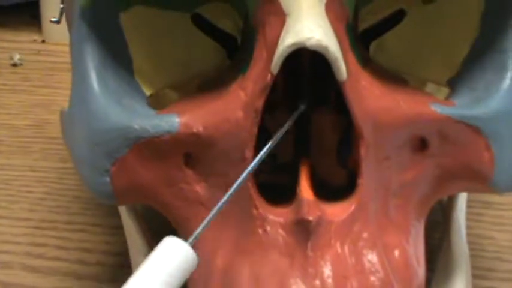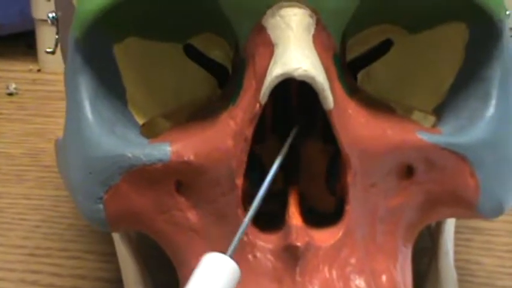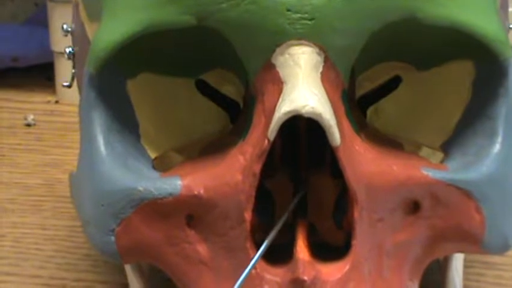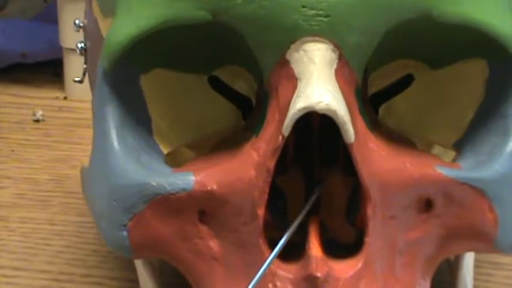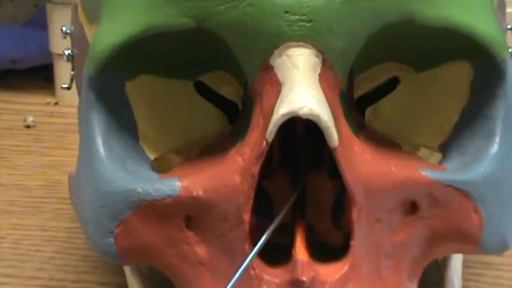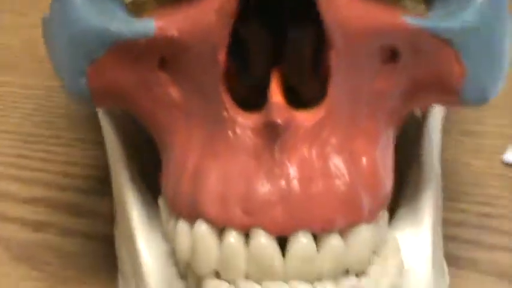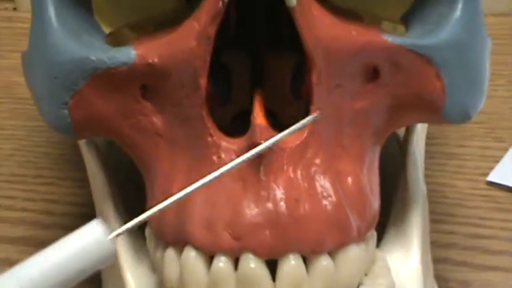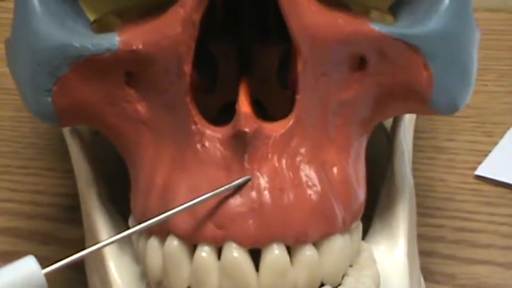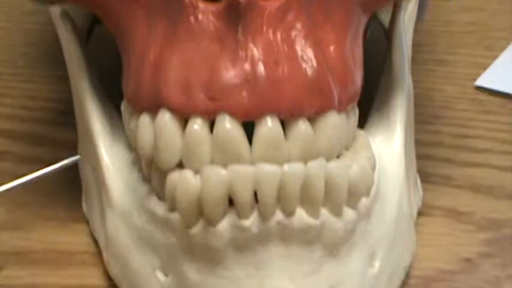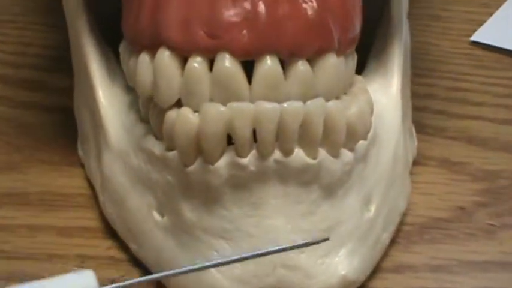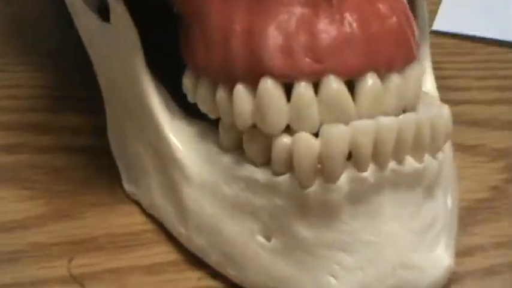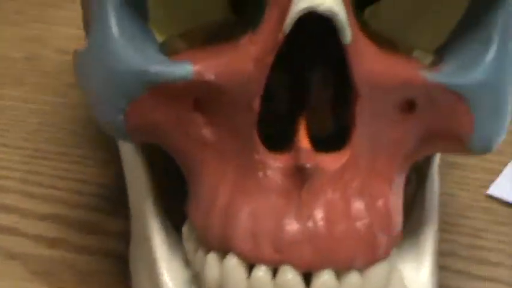And then we have another bone, which is part of the perpendicular plate right here, coming up and down, and that would be the ethmoid bone. So let's go on. What bone is this? That would be the maxilla. And what about down here? This bone along here. That would be the mandible.